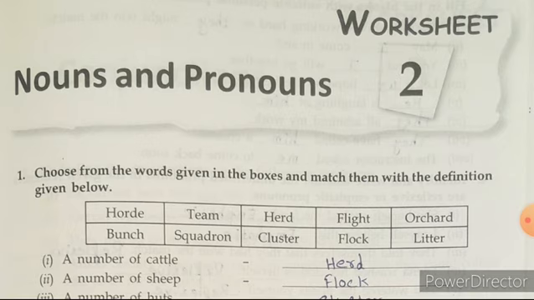First, read the tabular column given in the box. The first one is: whole, team, herd, flight, orchard, bunch, squadron, cluster, flock, litter. Now let's see the definitions. We can mention the definitions which are given below.